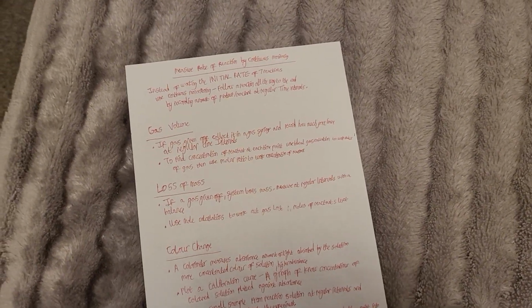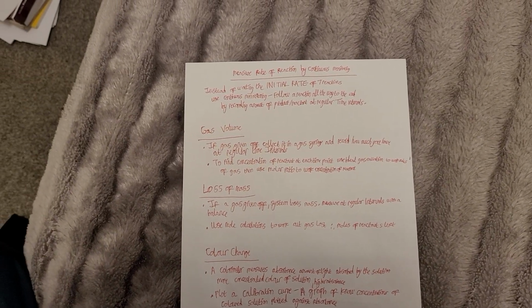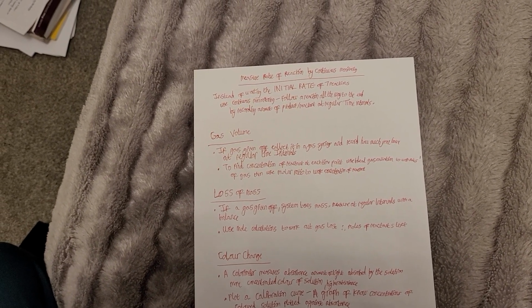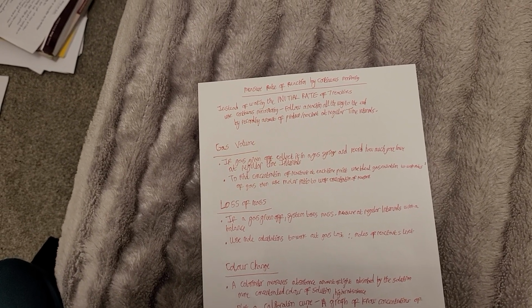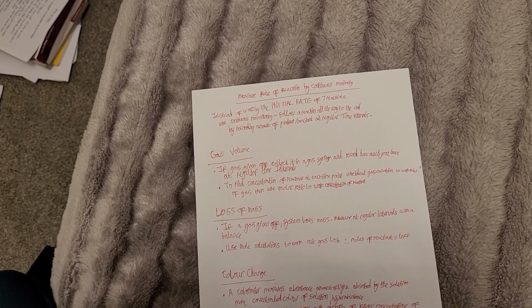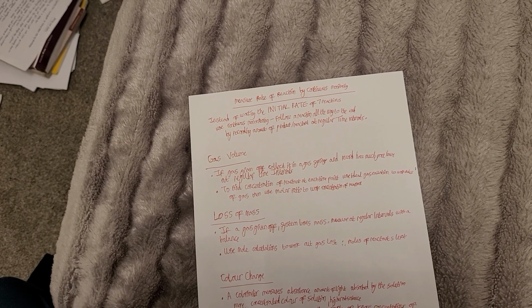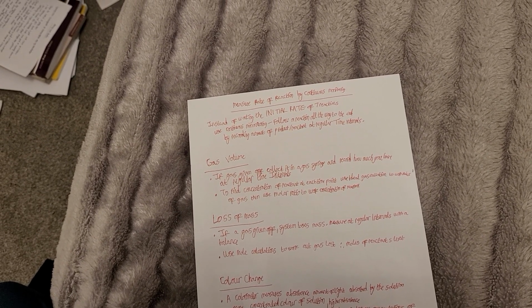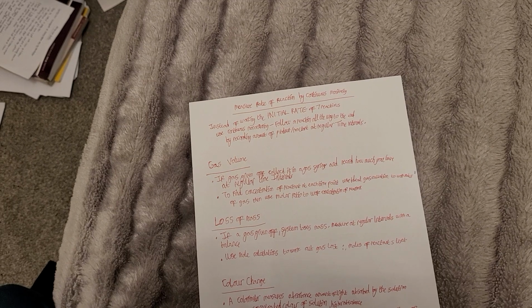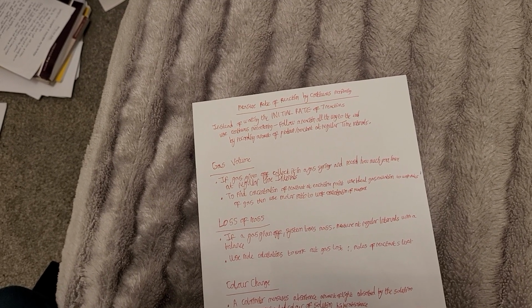Measure the rate of reaction by continuous monitoring. So instead of repeating experiments several times using different initial concentrations of the reactants, then calculating initial rate, and doing all of that, we can use continuous monitoring. This is the idea that we can follow a reaction all the way to the end by recording the amount of product or reactant we have at regular time intervals.